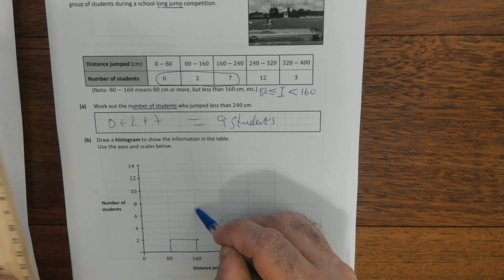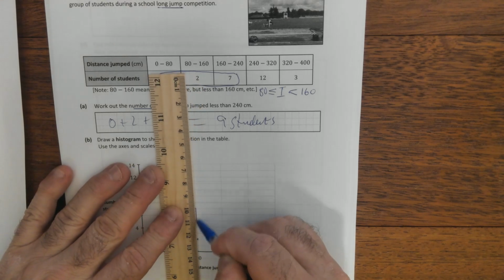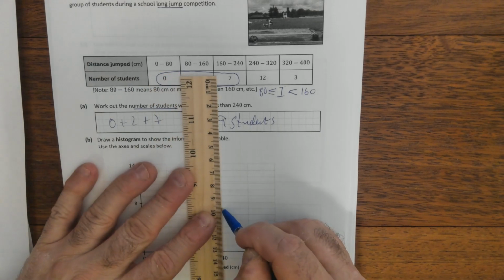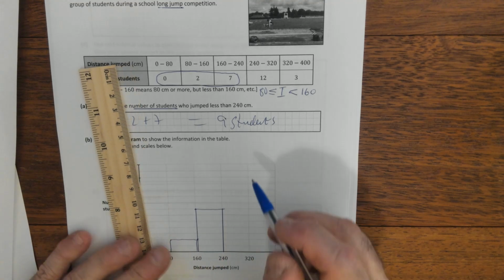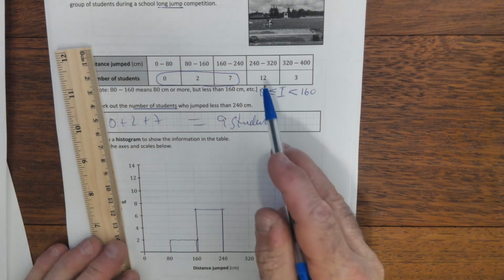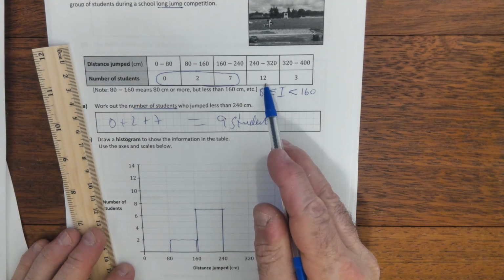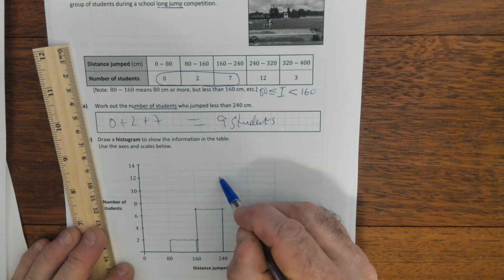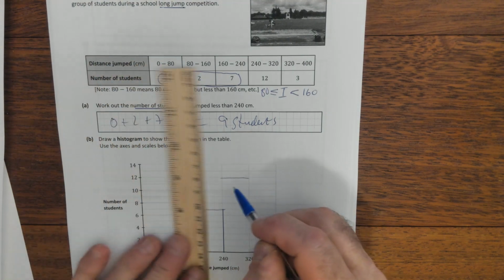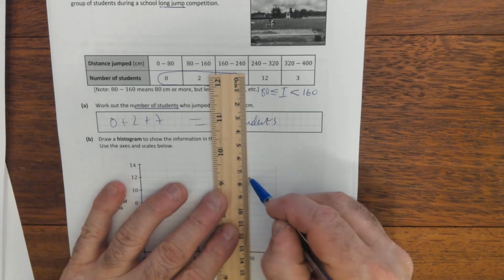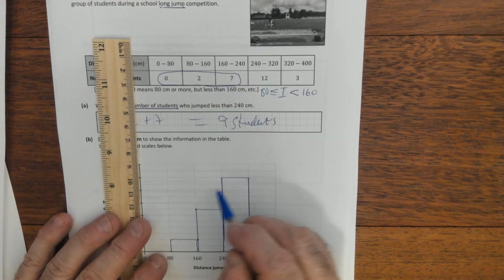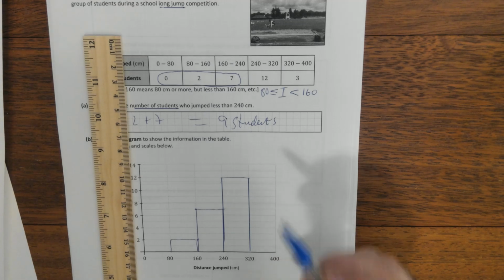We're going up to 7. I'll drop the ruler there and go like that. We're coming down here, and let's come across freehand, up to 12 in the 240 to 320 interval. So I'm taking the strategy of keeping my ruler vertical and drawing in the horizontals by hand.